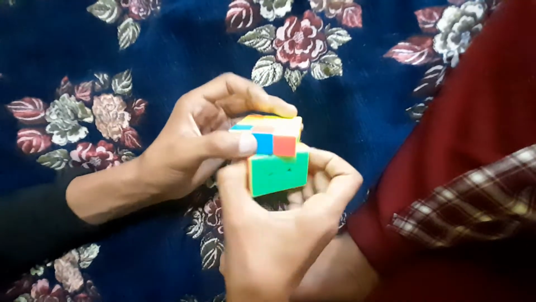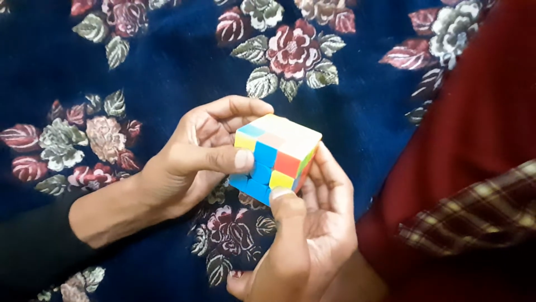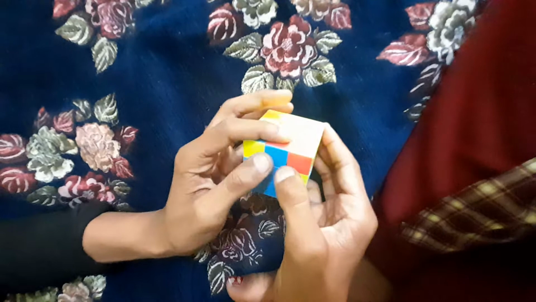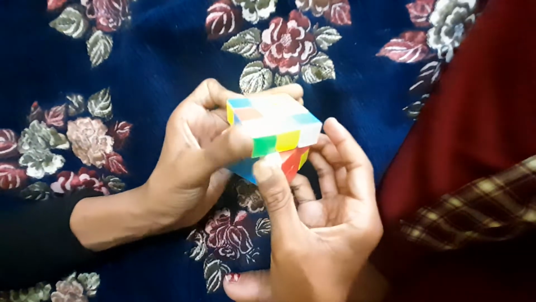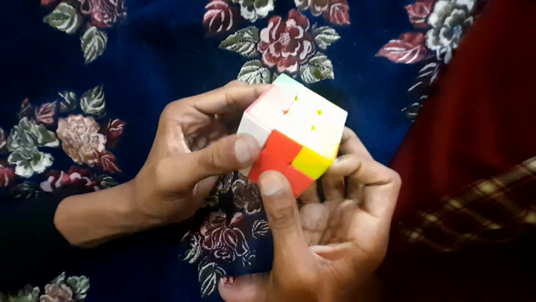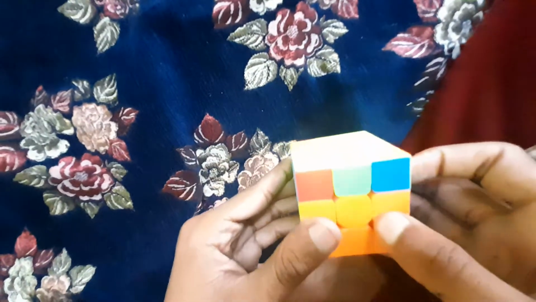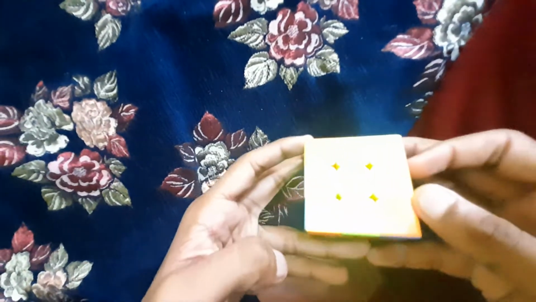Now this block is out and now we will make it in accurately, as this block needs to be placed here, so we will move it away. Now our second layer is completed and now with it we will move toward the top layer which has yellow on it.